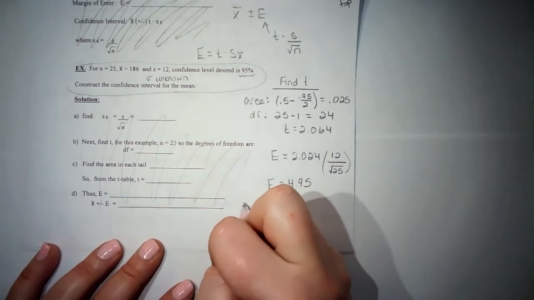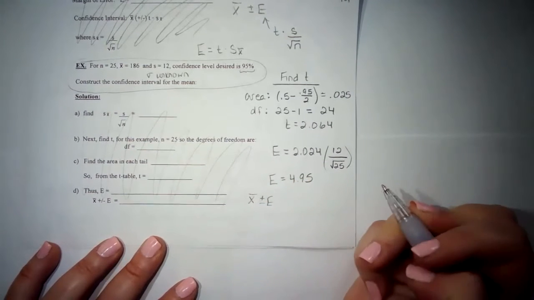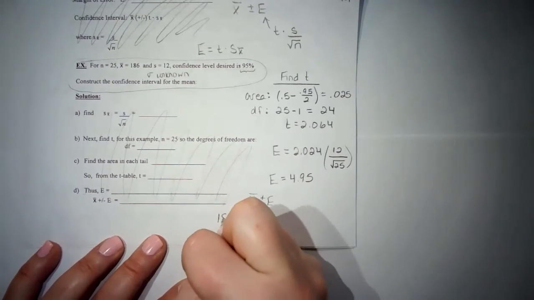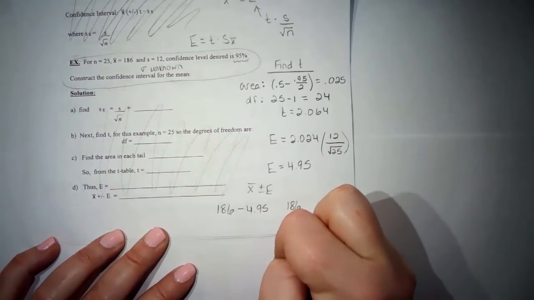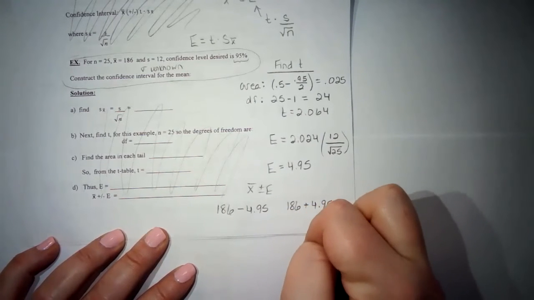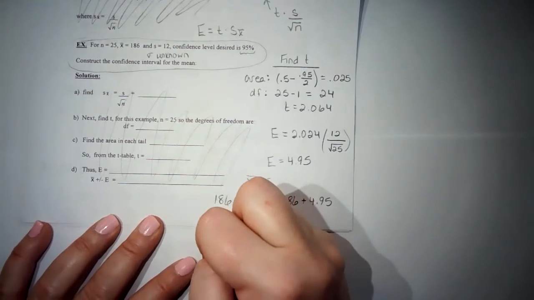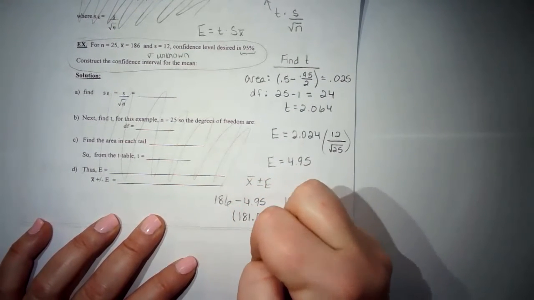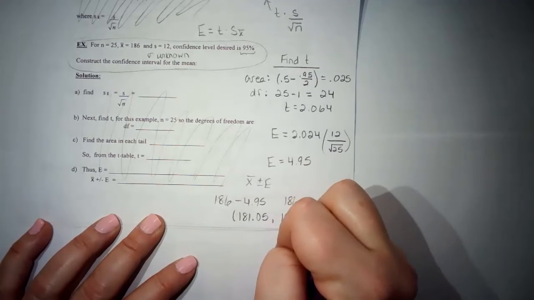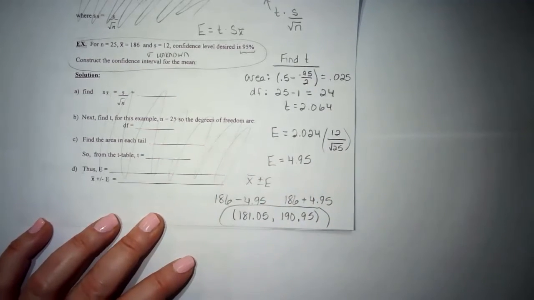And now I'm ready to do my x bar plus or minus e. So I'm going to have 186 minus 4.95 and 186 plus 4.95. The smaller version I got was 181.05, and the bigger version was 190.95, and that's my answer.